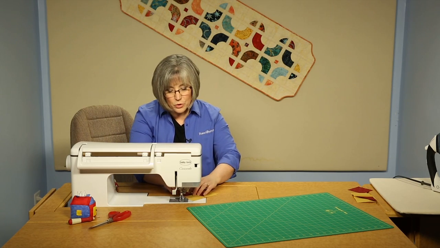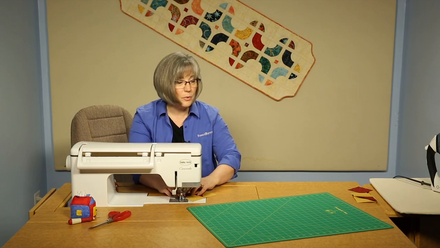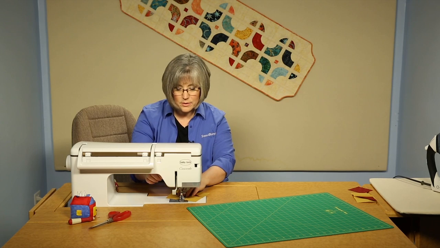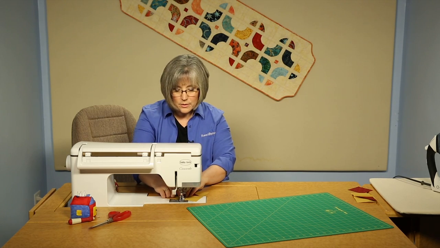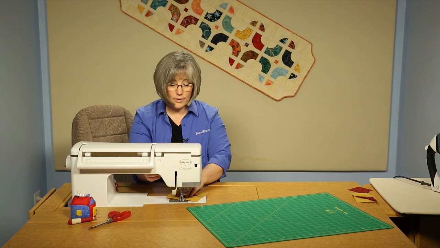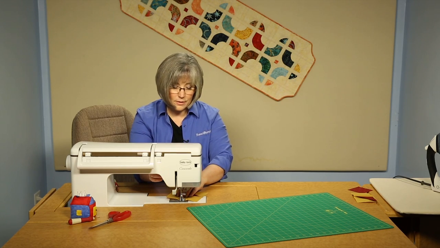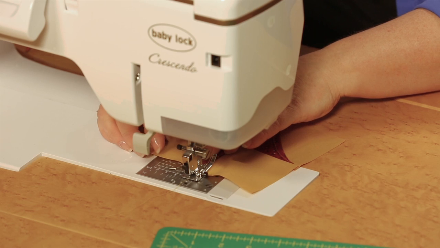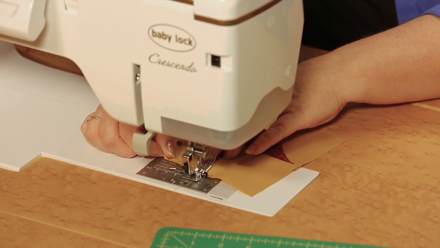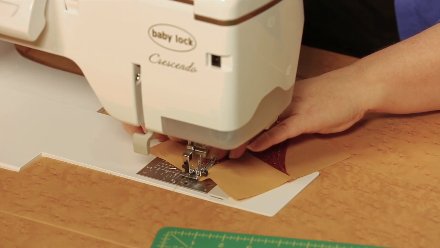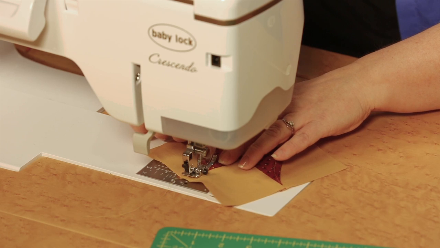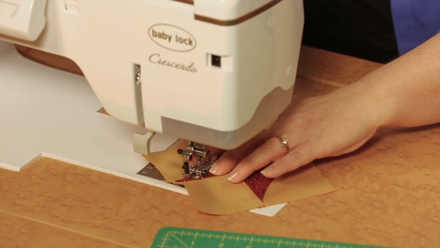This is really similar to what we call a cathedral window process that you may have seen in the past, but it's a way to create a real soft curve without having to actually piece a curve. Take just a little bit of an anchor stitch as you begin, and then you're going to stitch very closely to that folded bias edge all along.